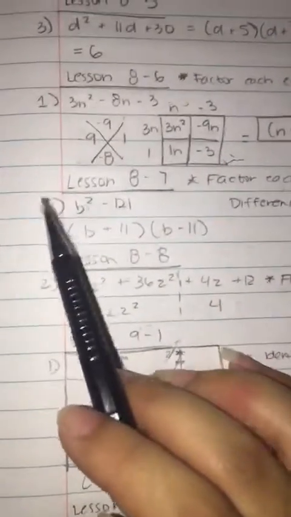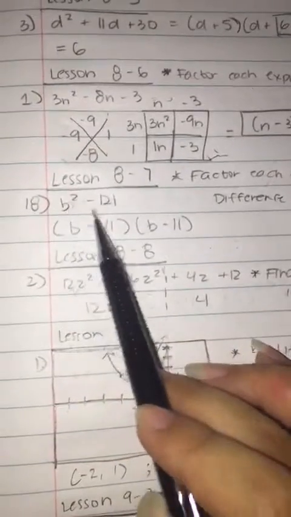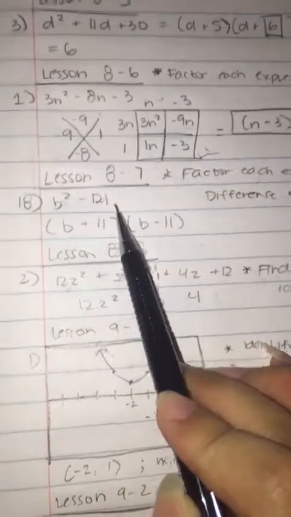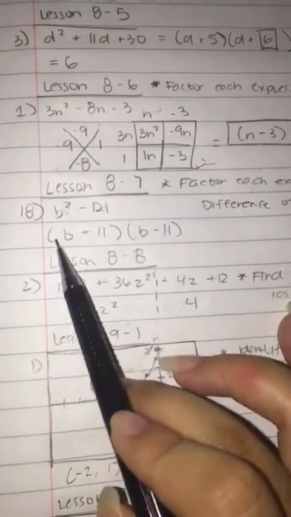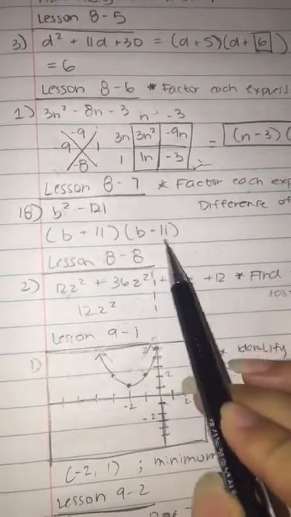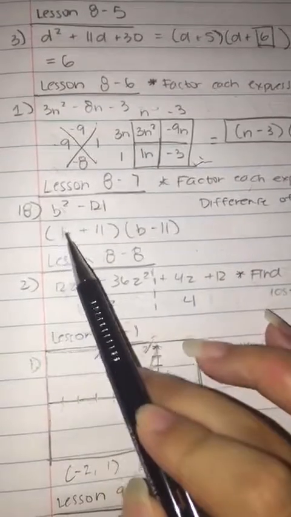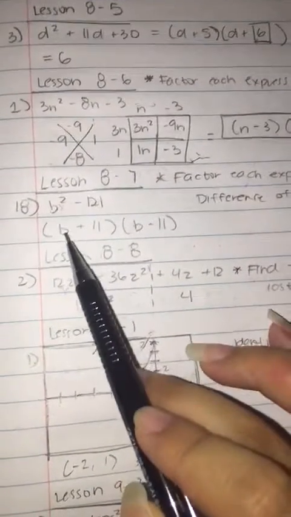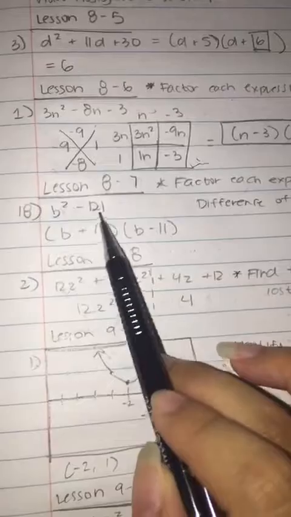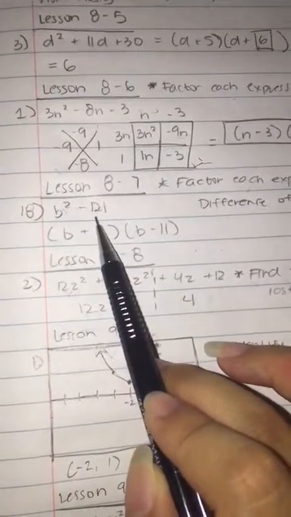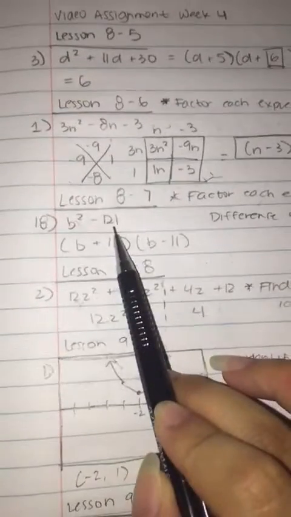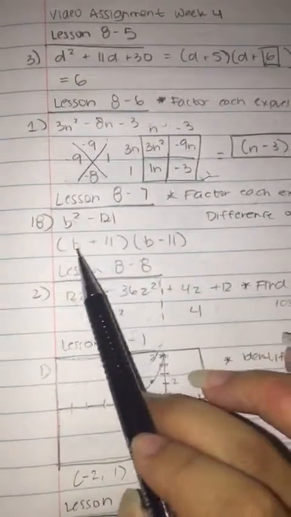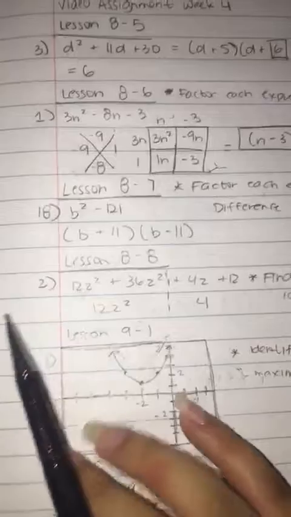For lesson 8-7, I chose to do number 18, which is b squared minus 121. This is called the difference of squares, and this is very simple. You just have two binomials. In the first, since b squared, you have b as the first term, and then what number can you multiply by itself to get 121? That's 11. So you have b plus 11 and b minus 11.